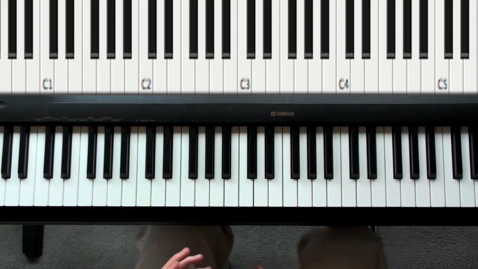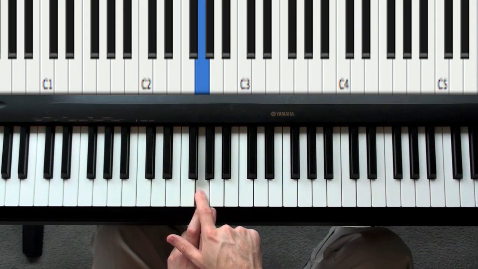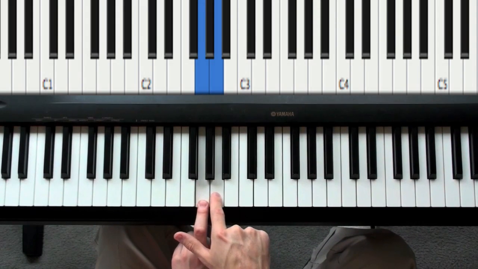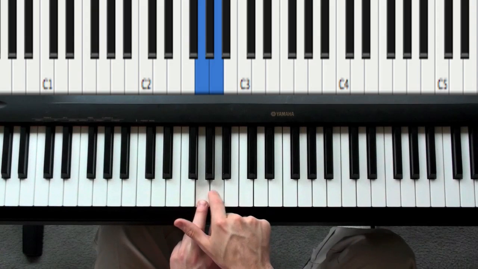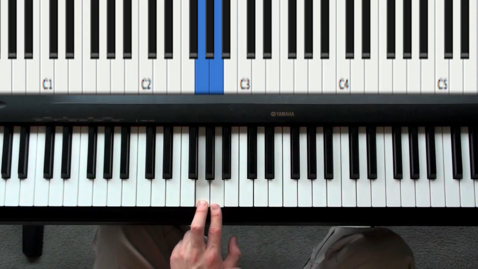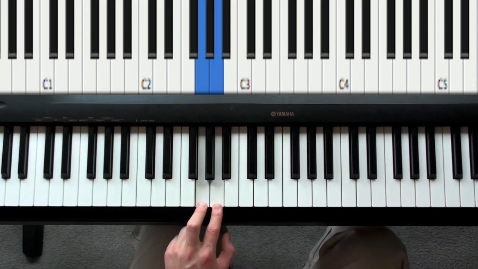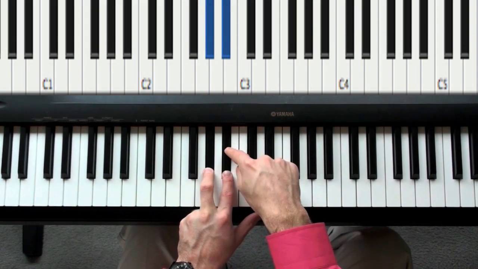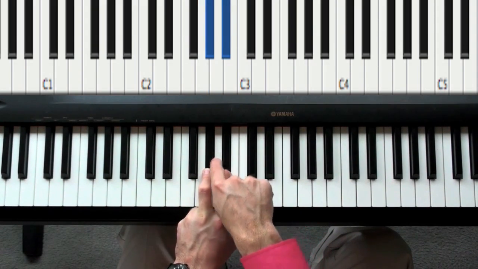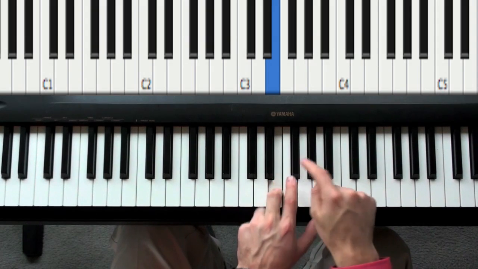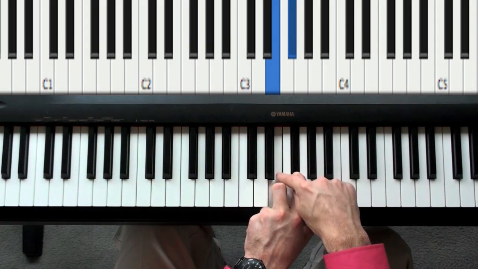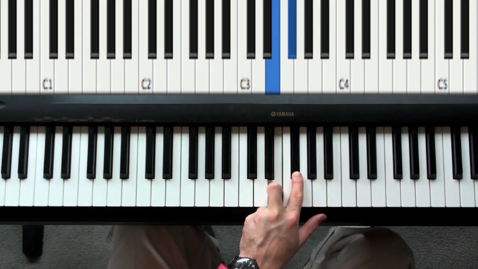Notice that I'm still skipping one note. So if you want to check your whole steps, go from G, try the next note that you think is a whole step, and check to make sure that there's a note, black or white, in between it. So G to A is a whole step. A flat to B flat is a whole step because A is in between. E to F sharp is a whole step because there's a half step right here.